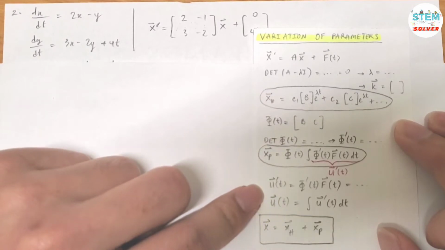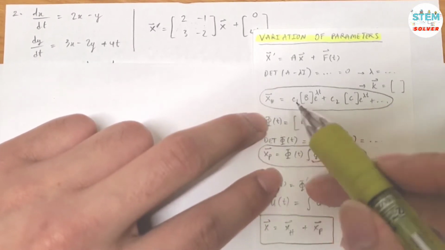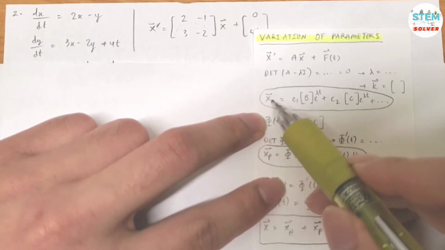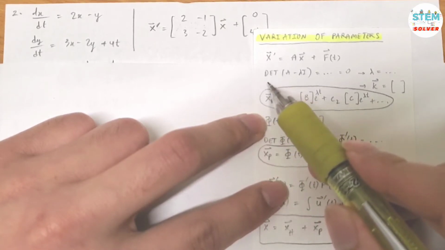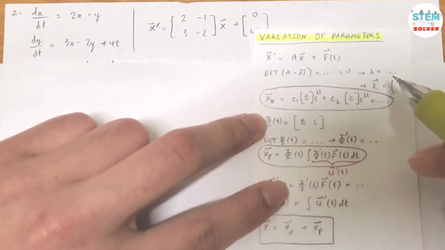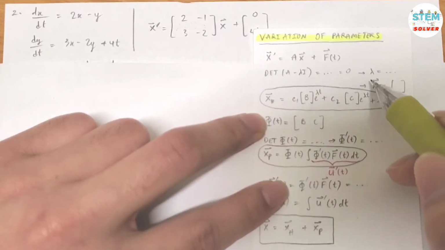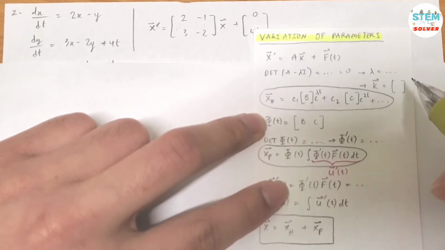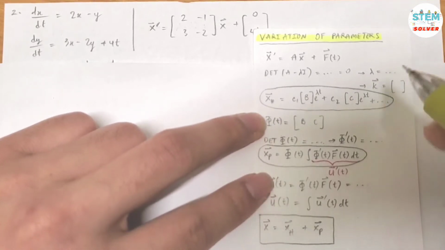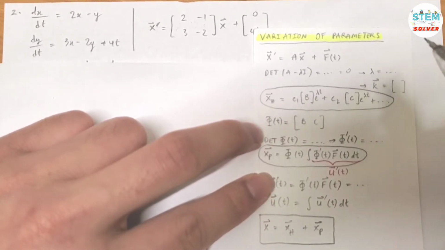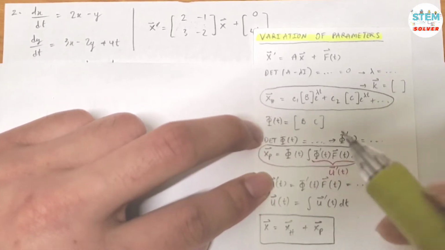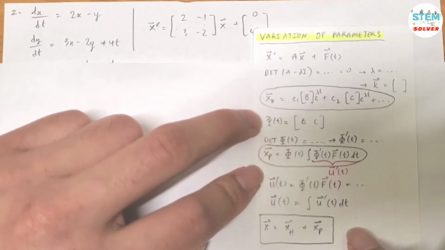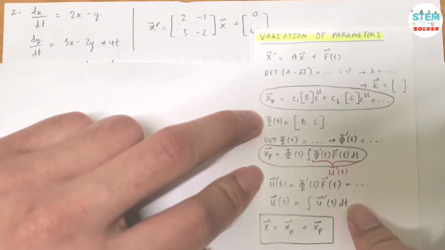here's the guideline for you to find the solution for a non-homogeneous system. First you need to find a homogeneous solution, which is the same as what you did normally. Find the determinant of A minus lambda I, then figure out lambda. Okay, then you need to find the non-homogeneous solution, which is this one. So here's a formula, and I'm sure that you learned this already, so let me walk you through it.